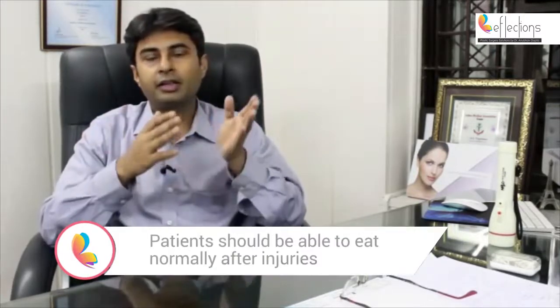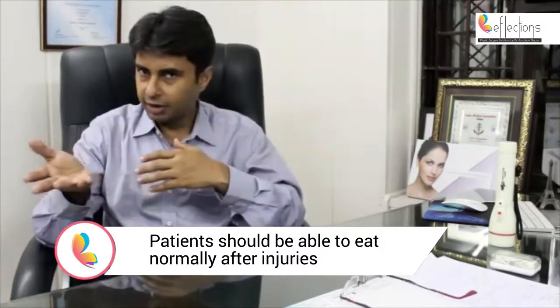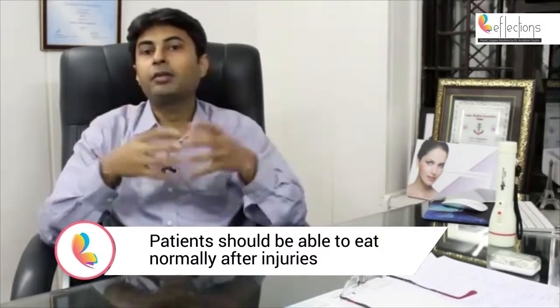In such facial injuries, there are two priorities. One is that the patient should be able to eat even after these injuries, because once these bones are fractured, it becomes very difficult to eat. So the priority is that the patient should be able to eat normally even after the injuries. And the second thing is the lower part of the eye. So there should be no problem in the vision as well as the cosmetic outcome. So these bones are to be put back together anatomically by plating and fixation, so that the patient can lead a normal life, having a normal vision and being able to eat properly.